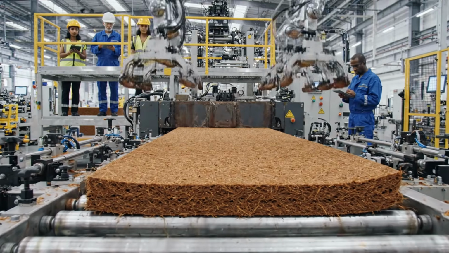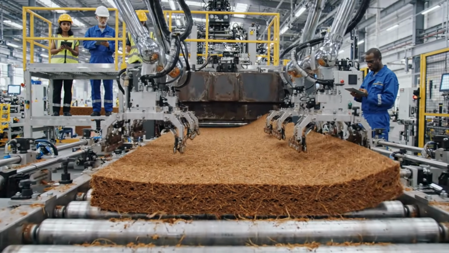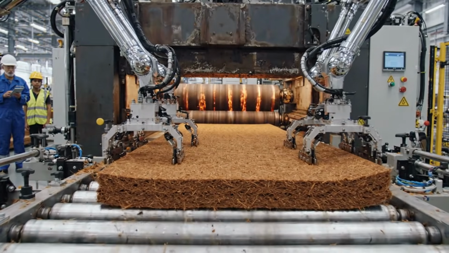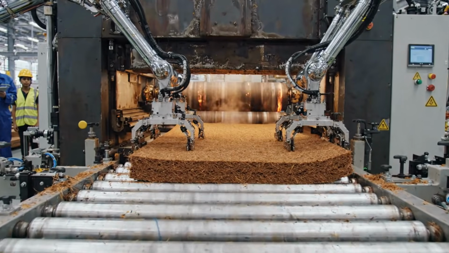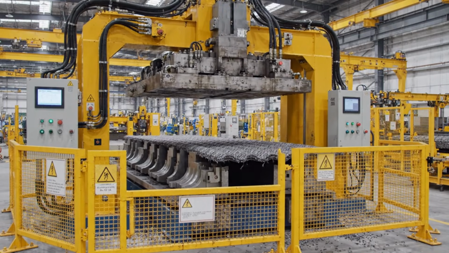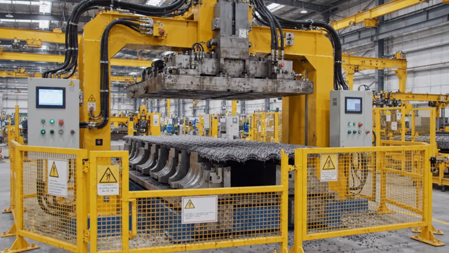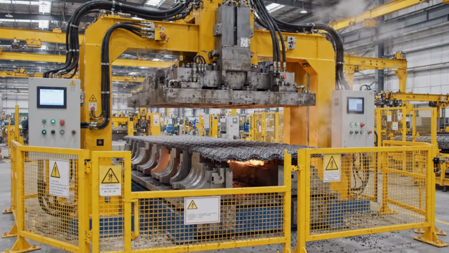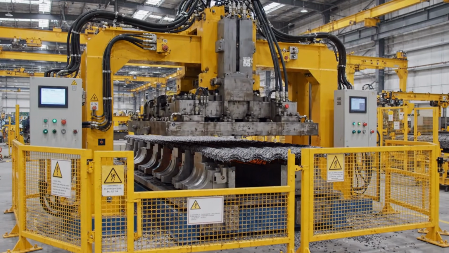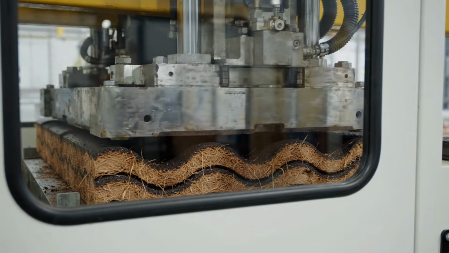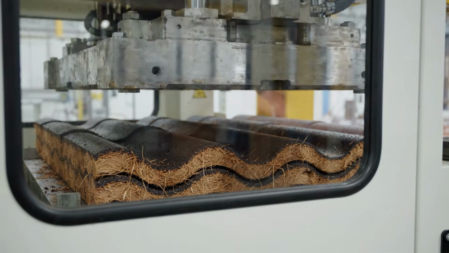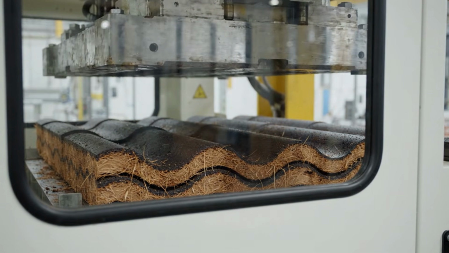The continuous composite sheet now enters the precision forming stage. Heat and pressure transform the loose composite into a dense structural roofing profile. The characteristic roof profile is formed directly inside the heated tooling.